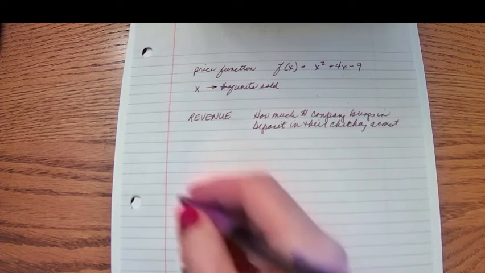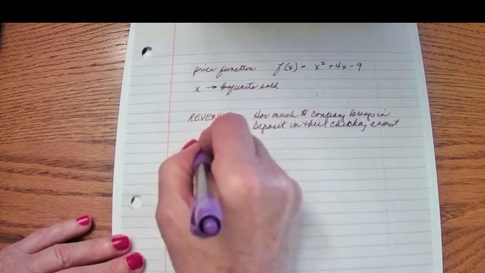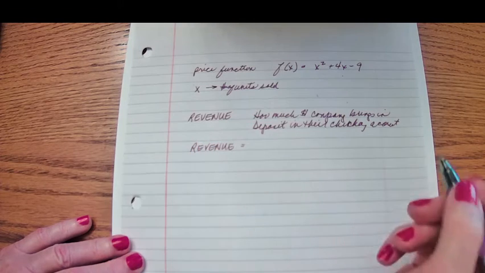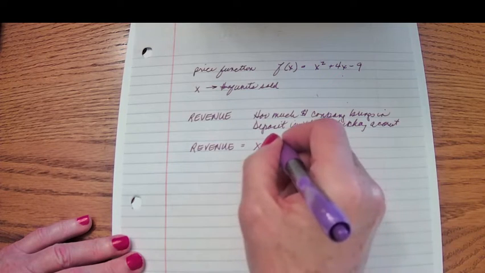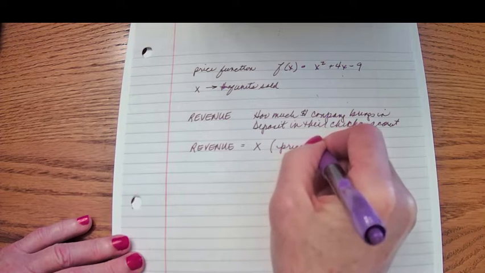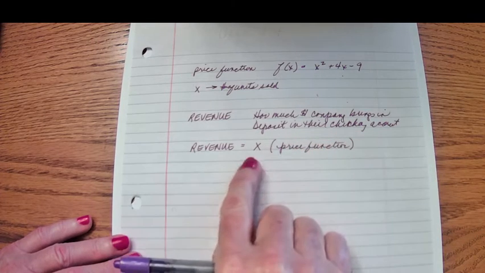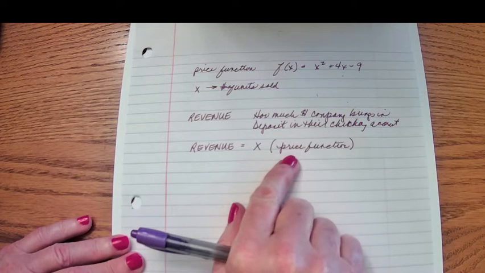So that's their income. Revenue is income, and revenue is always going to be equal to the number of units sold times the price function. So how much a company brings in is going to be how many sold times the price that we should sell the product at that quantity.